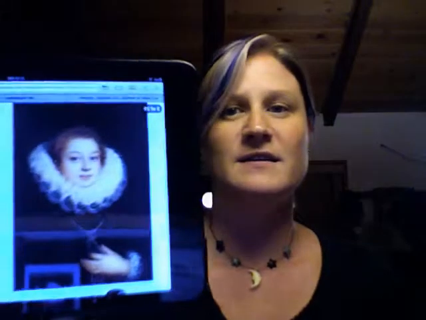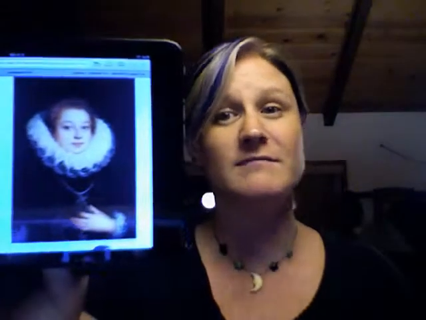There's all kinds of old-fashioned pictures. Here's one. It's a Renaissance type portrait, but that is of a person. That is what we're talking about, portraits.